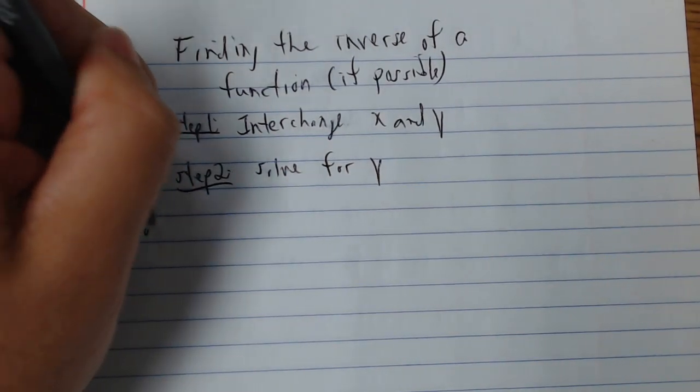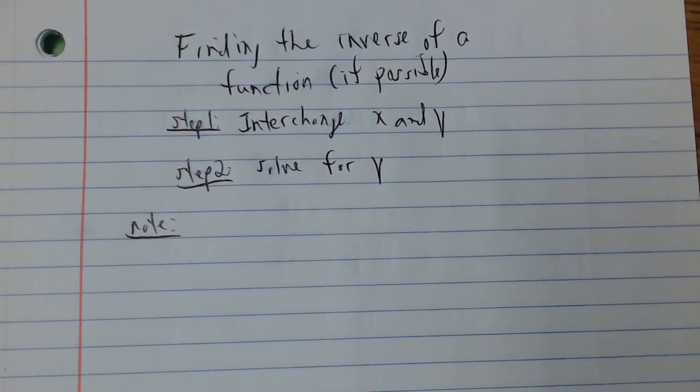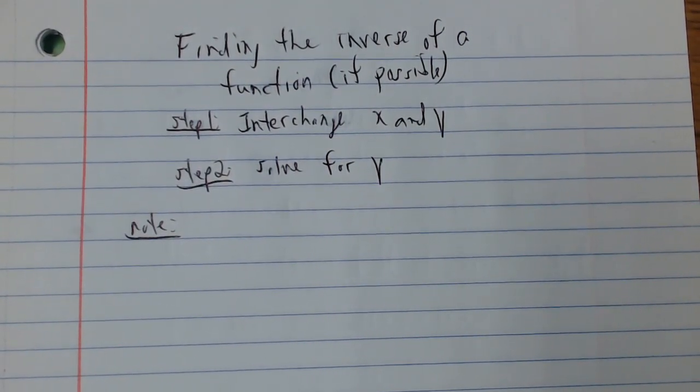Now, one comment I want to make is how do we graph the inverse of a function graphically or visually?